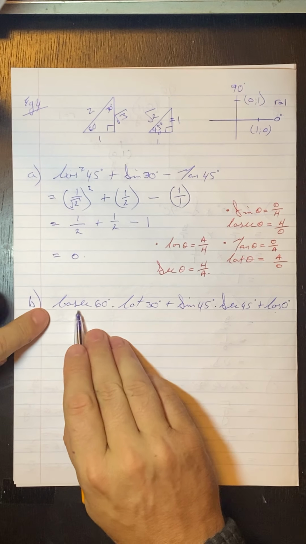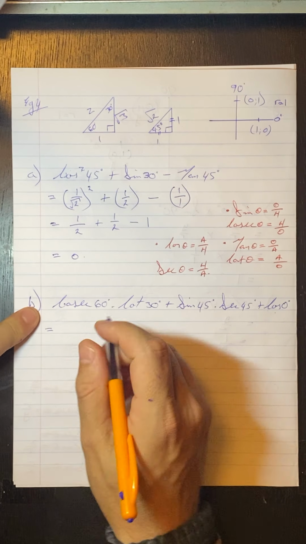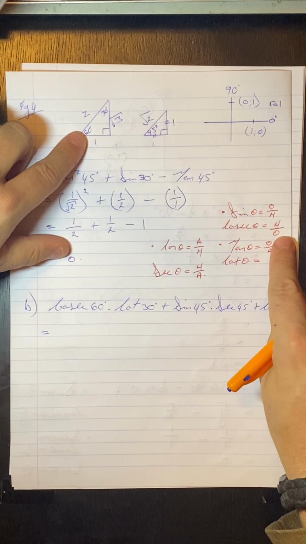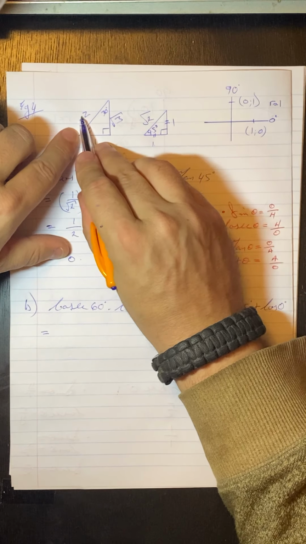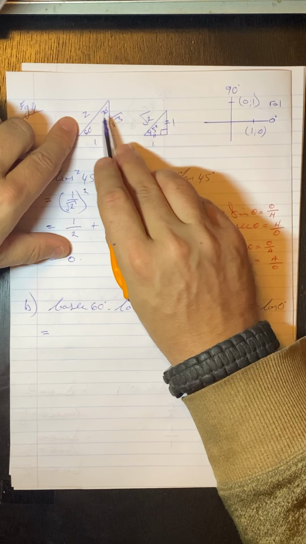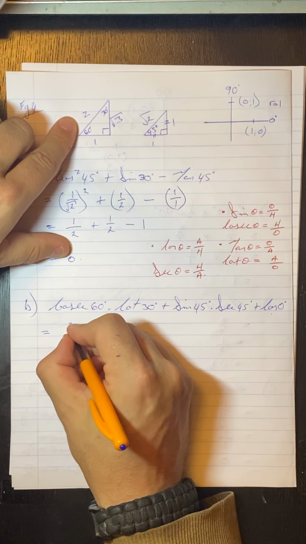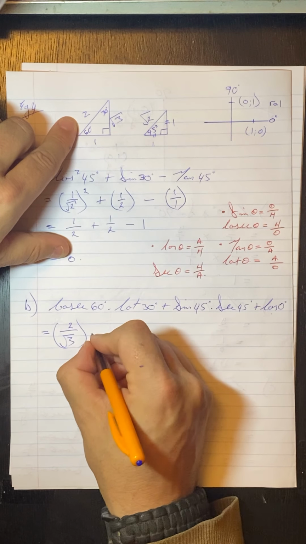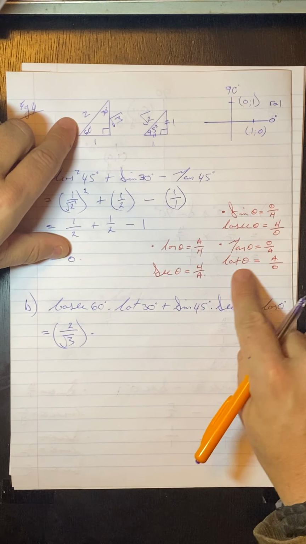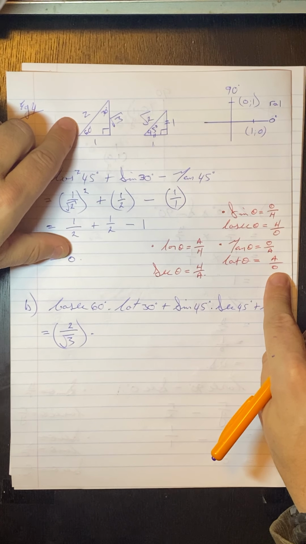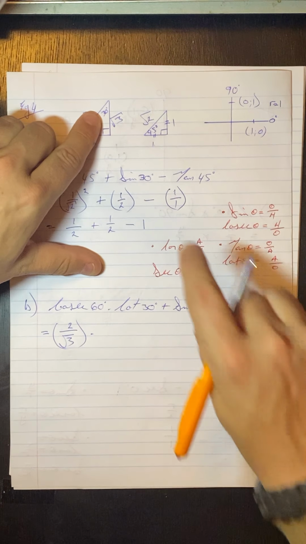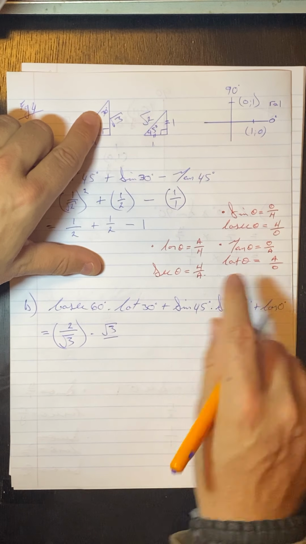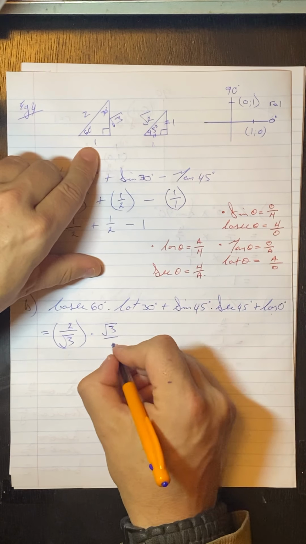So cosec 60. So we add 60 degrees, and cosec is h over o. So the hypotenuse over the opposite. So it's 2 over root 3. Multiplied by cot. Cot is a over o, and we're looking at 30. So a is adjacent, which is root 3, over o, which is opposite, which is 1.